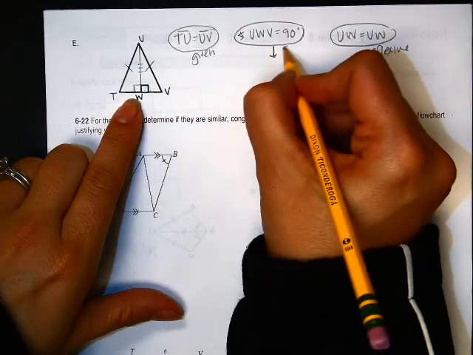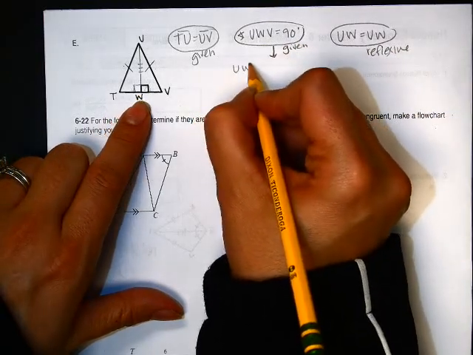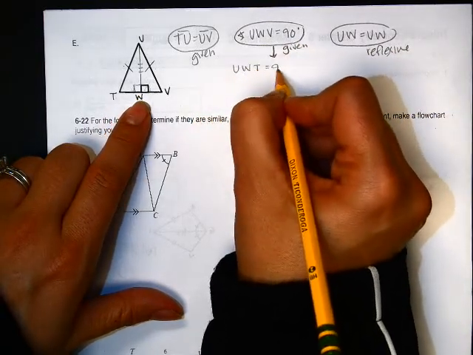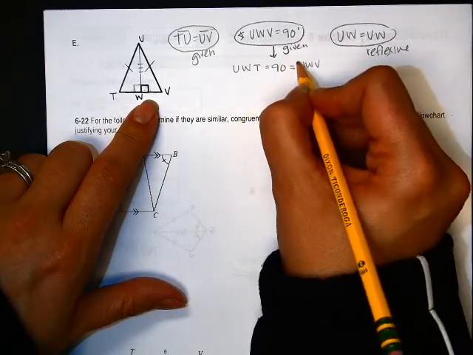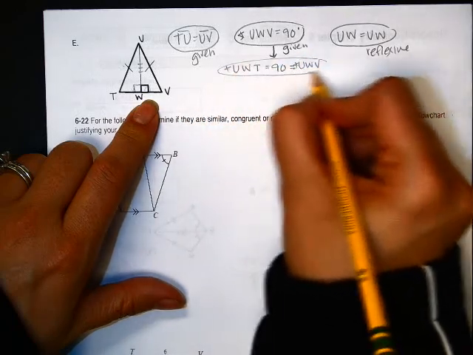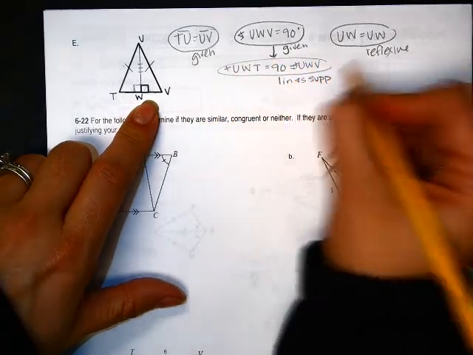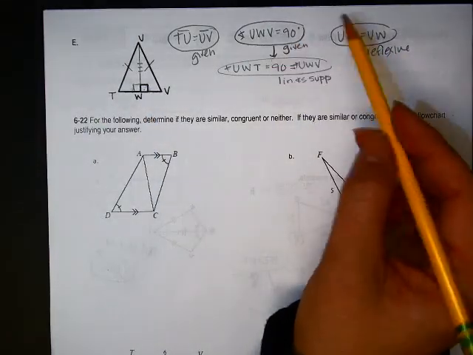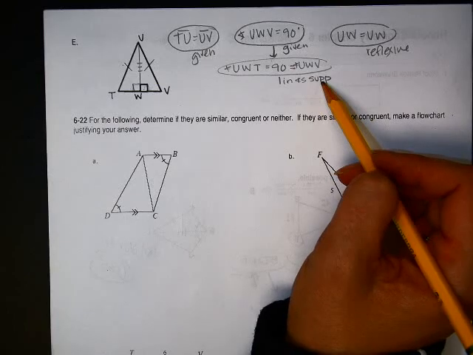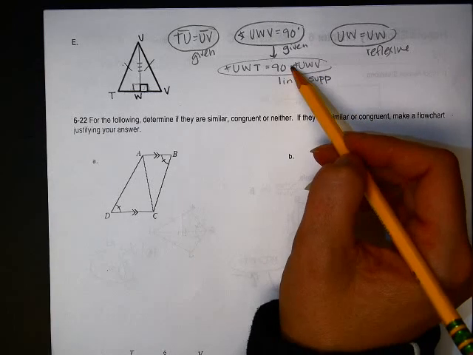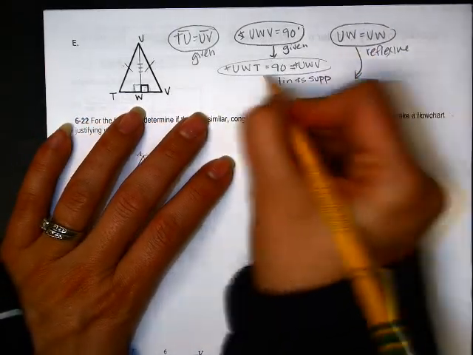So from our given here, I can say that UWT equals 90, which is then equal to UWV, which is linear angles are supplementary. So it's very important that you have this coming in and that they're both equal to 90, because here you're saying they equal 180 together, and here you're saying they're equal to each other. So it's really important that you have that other information to make that clear.